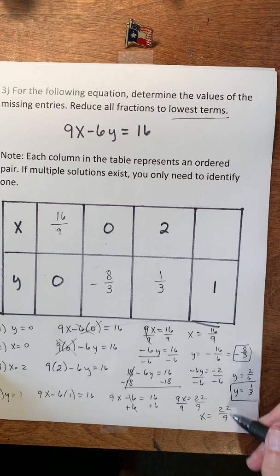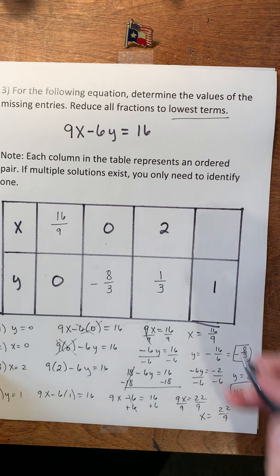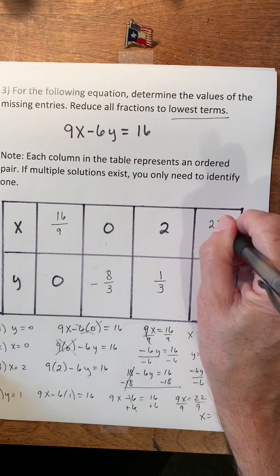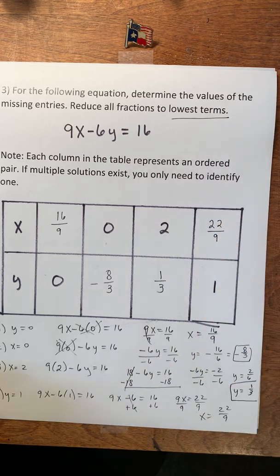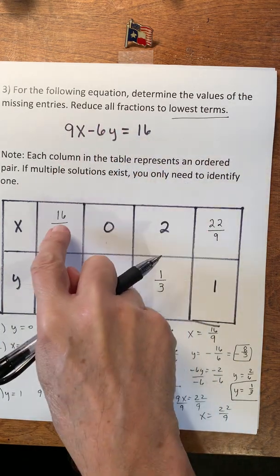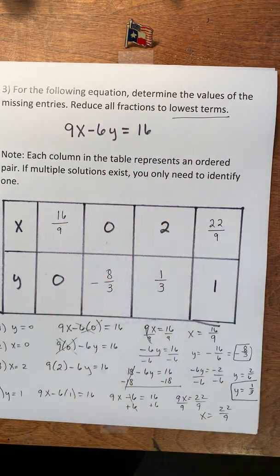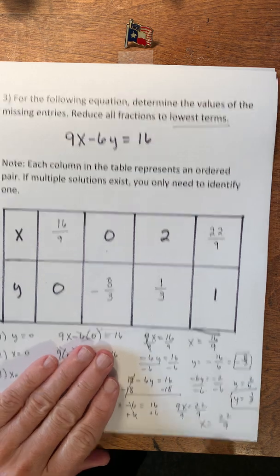Anything go into both 22 and 9? No. So 22/9 is going to be my solution. So you're going to be given an equation. You're going to be given half of an ordered pair. You're going to substitute and solve to find the other half of the ordered pair. All right.